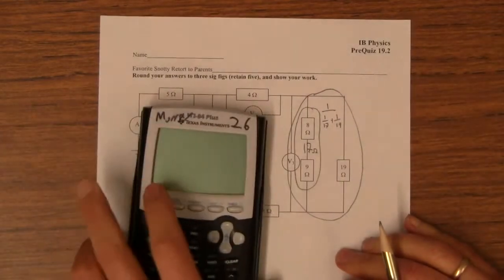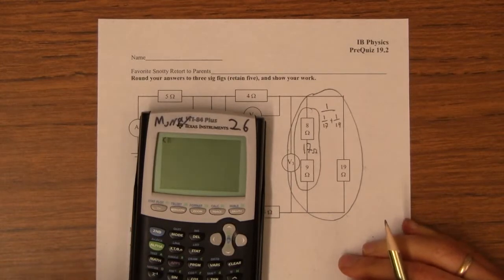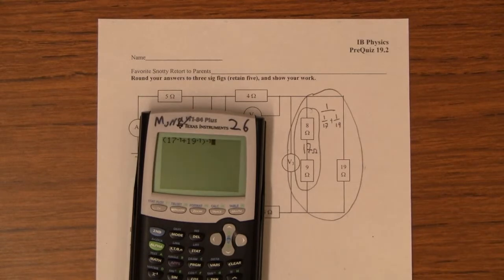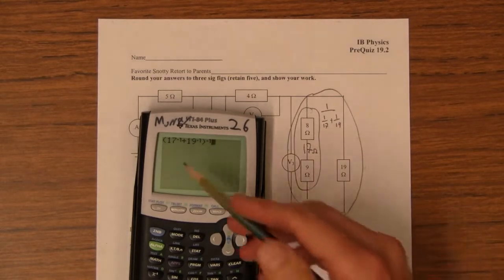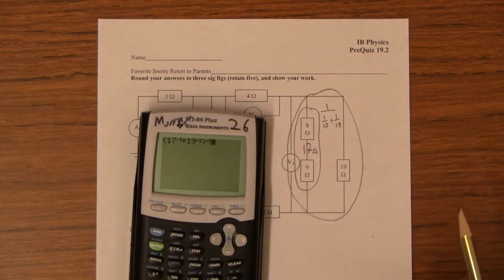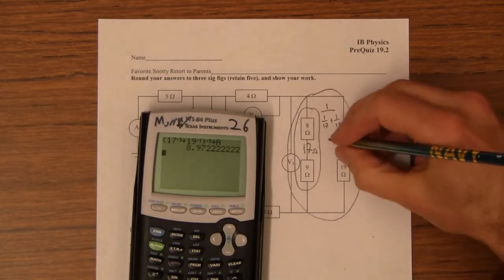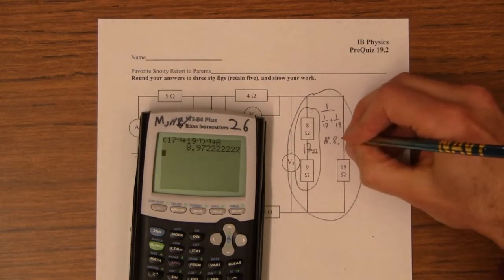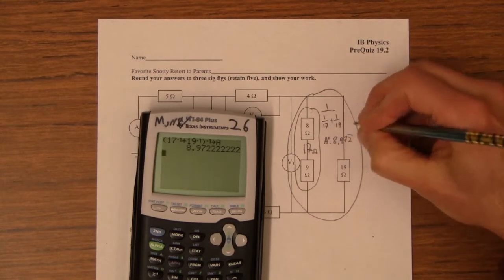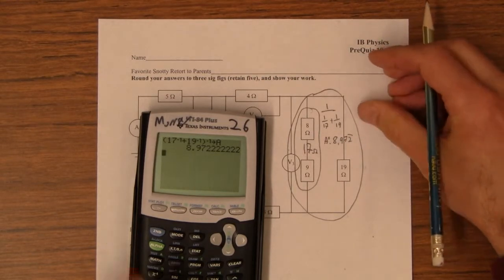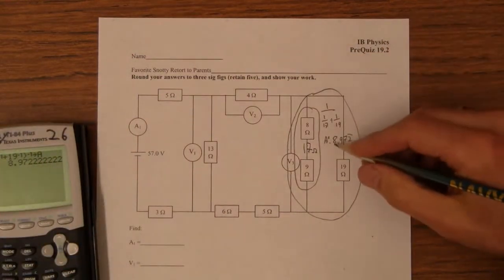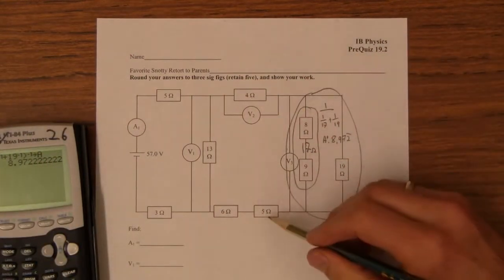So I get my calculator and I go 17 to the minus 1 plus 19 to the minus 1, to the minus 1, right? So that's what I do with the calculator. I'll just use the minus 1 and store that in A. That's my A. A is 8.972 repeating ohms, right?